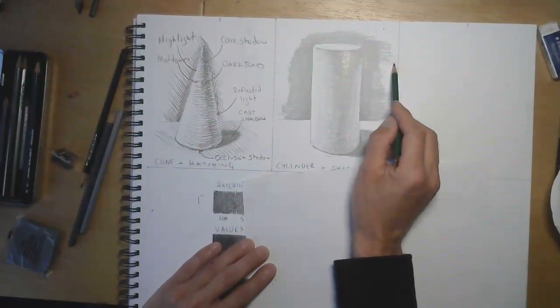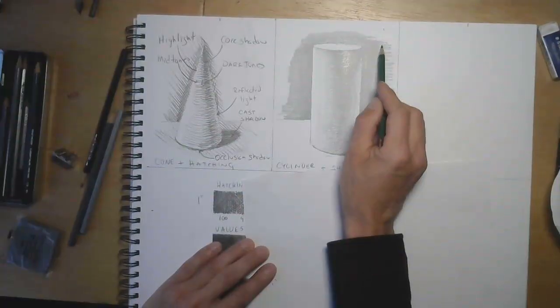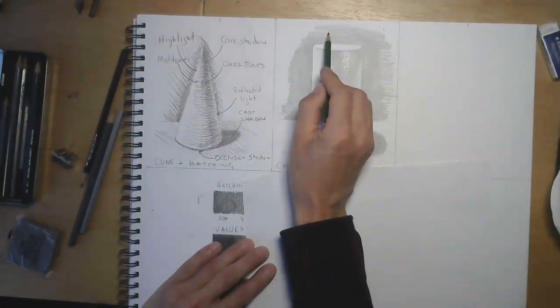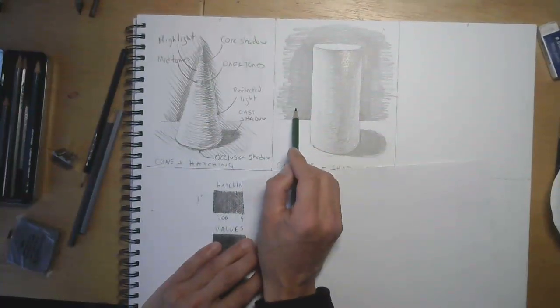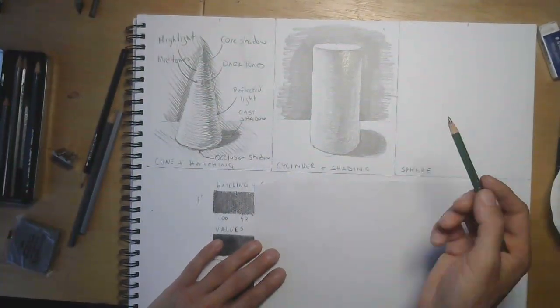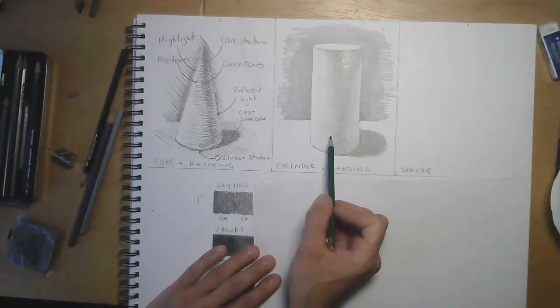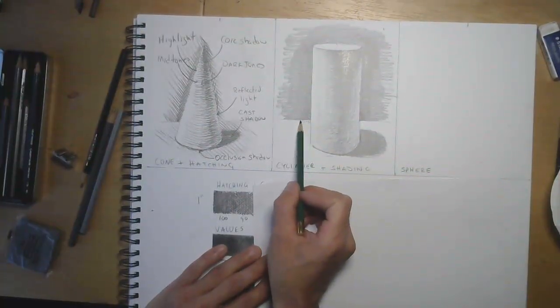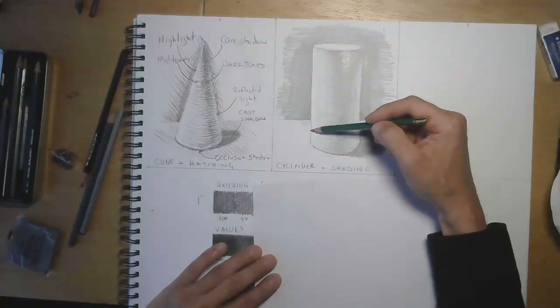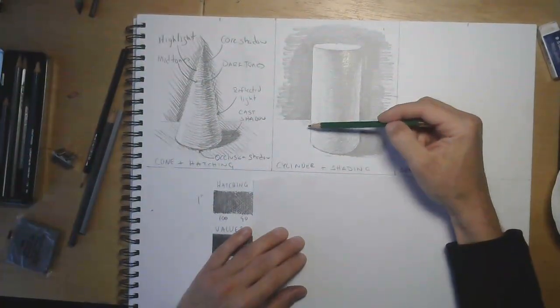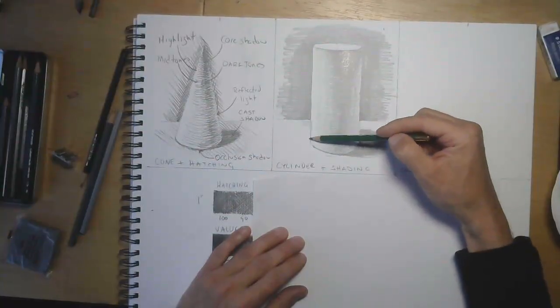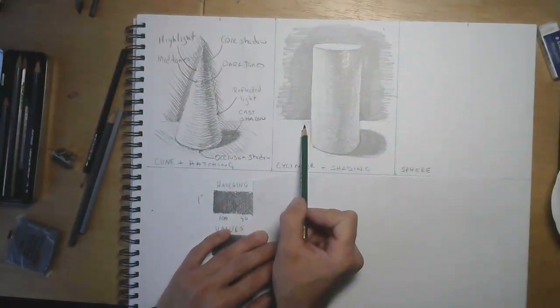And now what can be kind of fun in some of these studies is as you get to the edge, you can give it a little bit of gestural mark making, and that'll give it a little bit of style there at the end. And we do have some values in the foreground here that help to clean up the edges below the edge of the table.